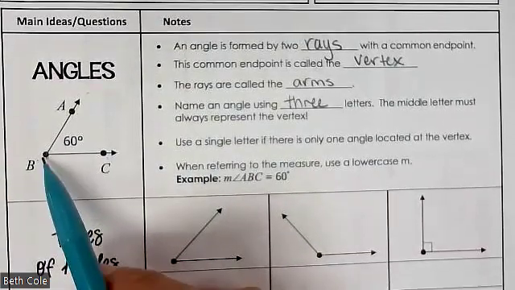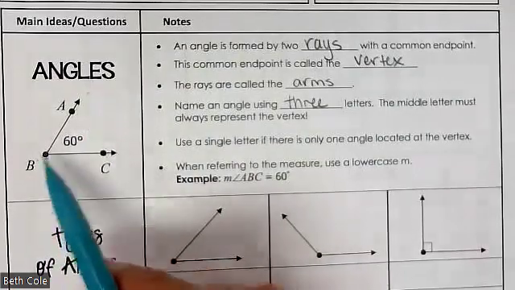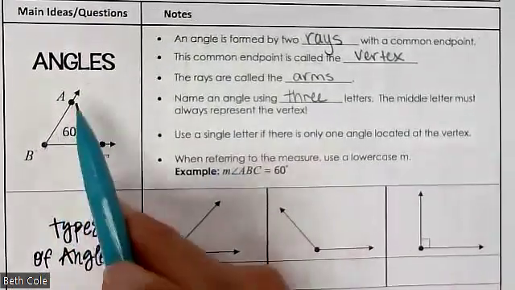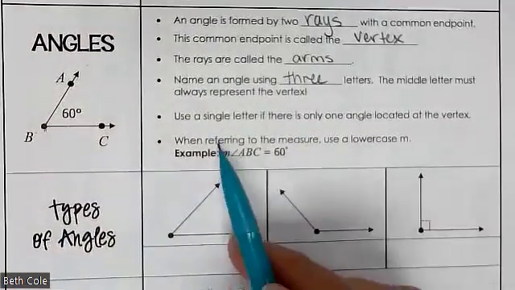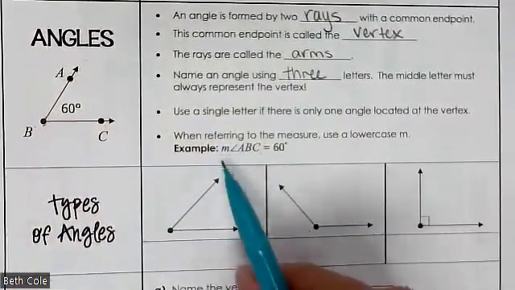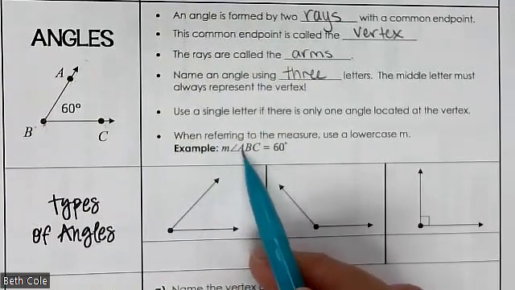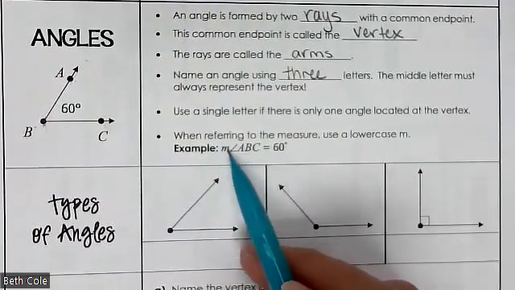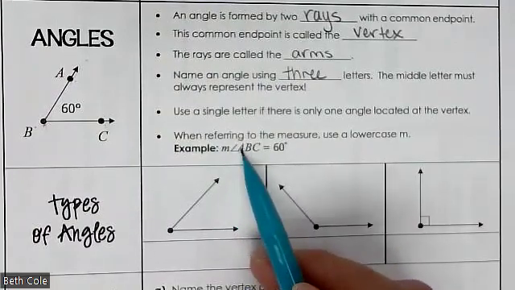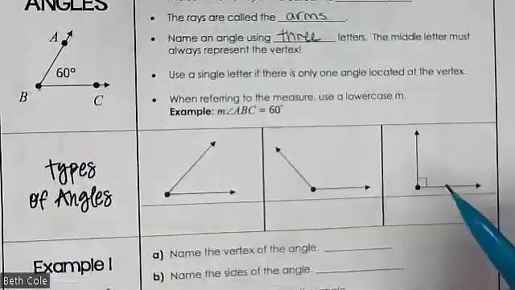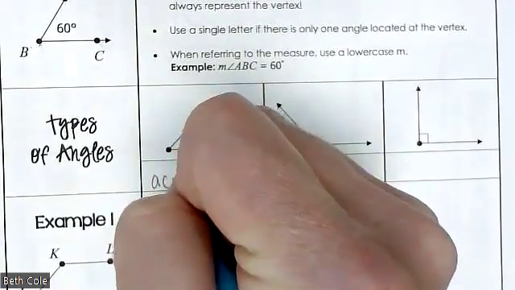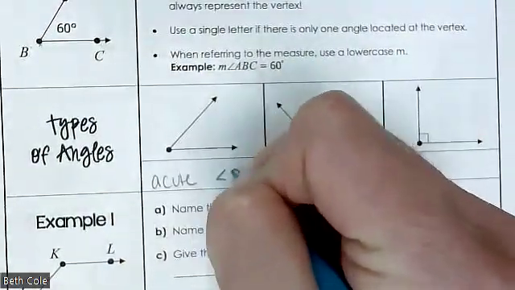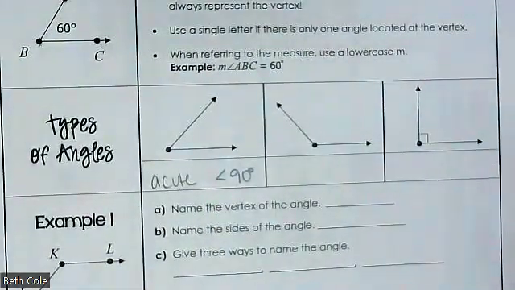But if there was another ray coming off of that, I couldn't do that because you wouldn't know which one it was. But if there's only one, you can just call it by the vertex. So that could be angle B. And so this is what I was just talking about. It's measure of angle. This little symbol means angle. Measure of angle ABC is 60 degrees.